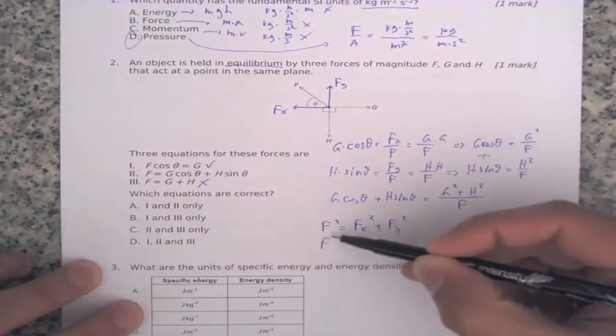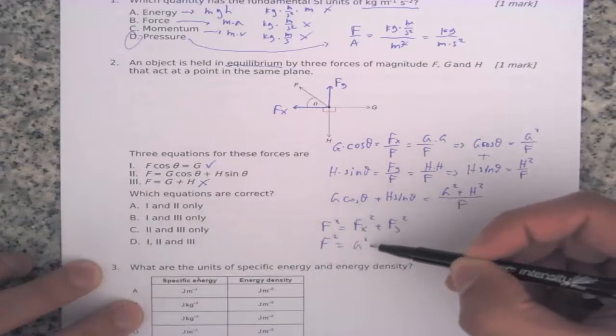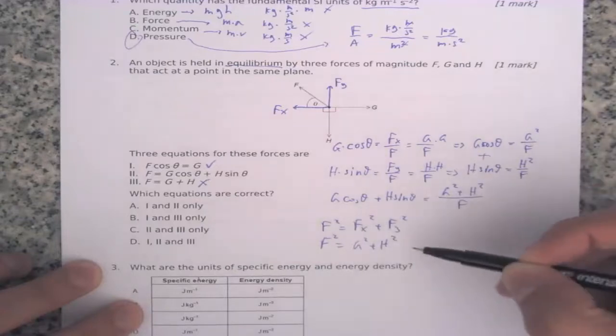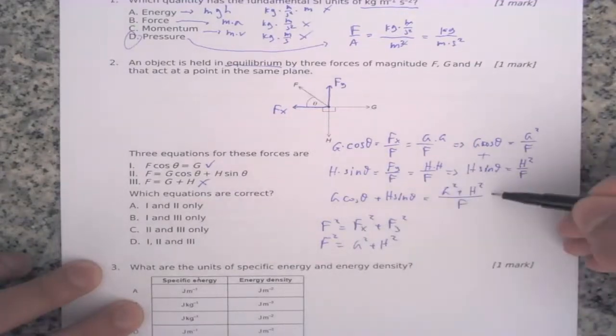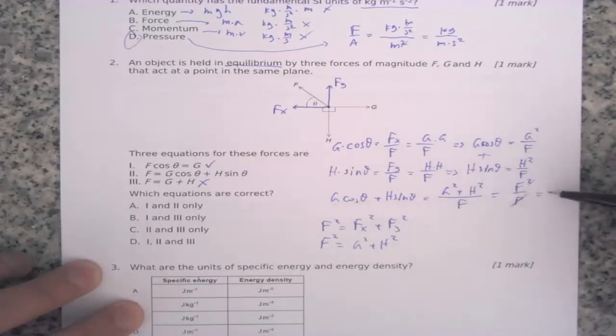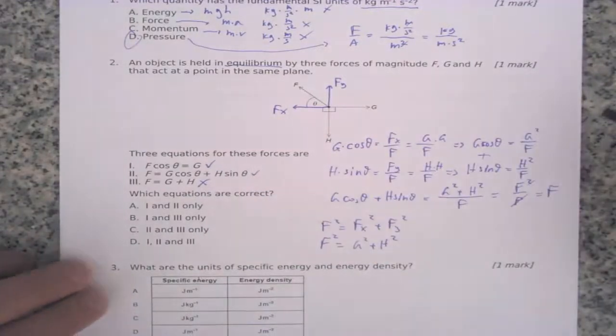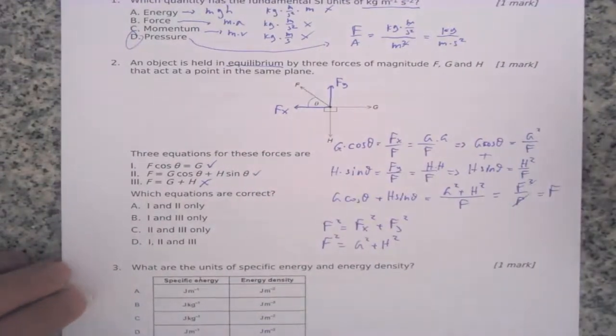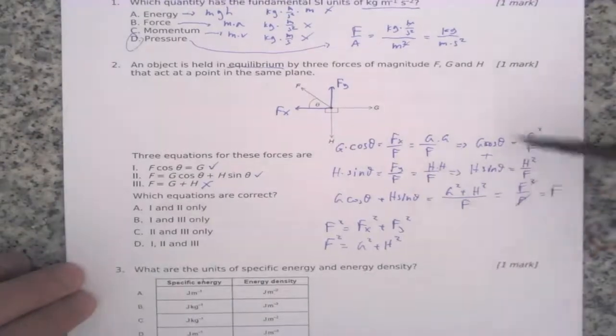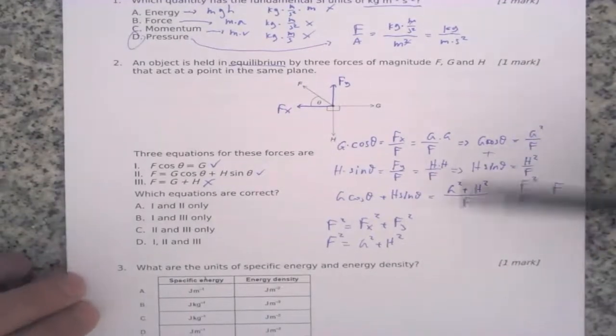So that means that F squared is equal to G squared plus H squared. If you replace this relationship here, you have F squared over F. These cancel out, so this is equal to F. So this equation is also true. This is a tricky one. It takes a little bit of time, but with a lot of practice you will be able to do that fast.